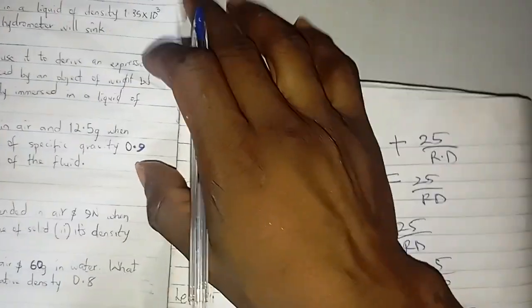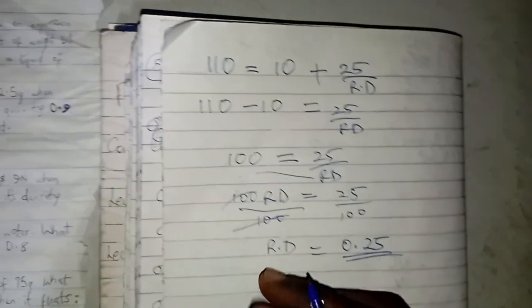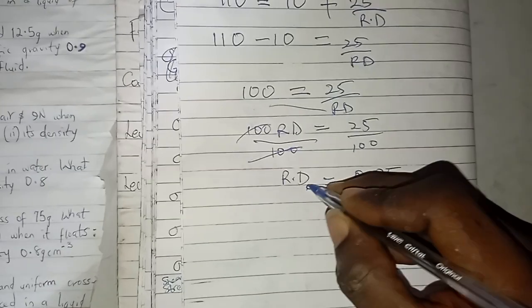Let's move to, yes, so what is the specific density of the cork? So this is the relative density of the cork, 0.25. There's no time. Let's move to this one.